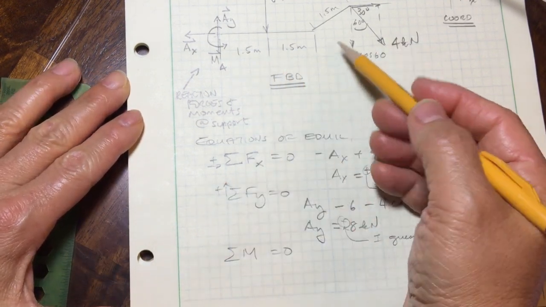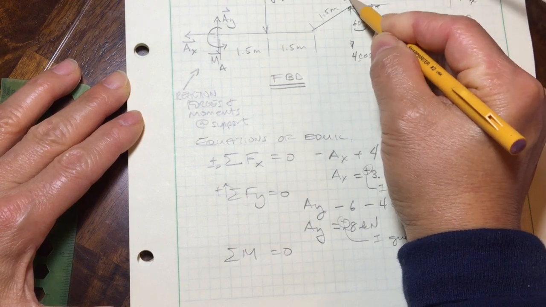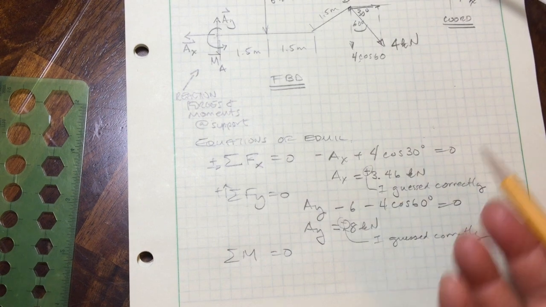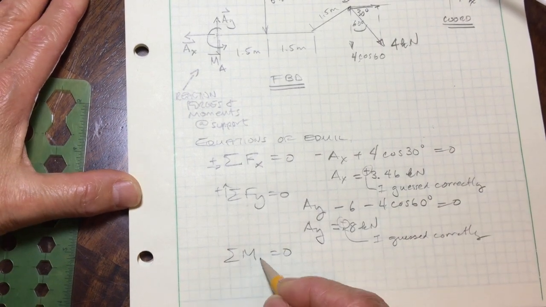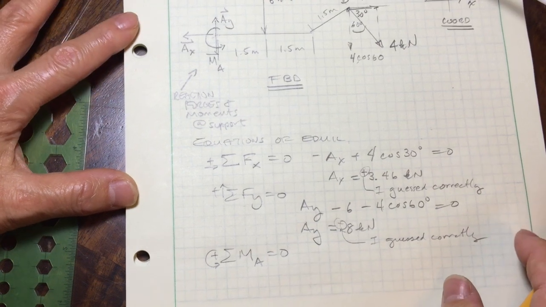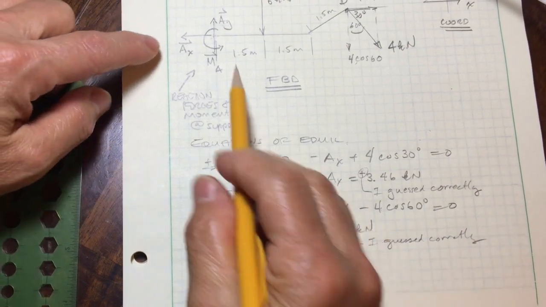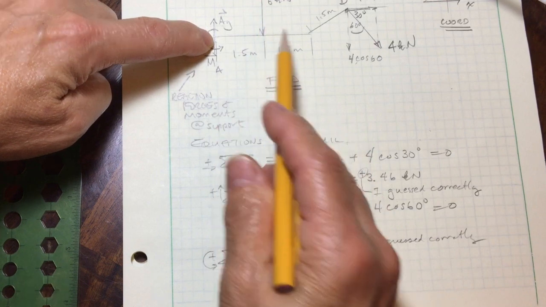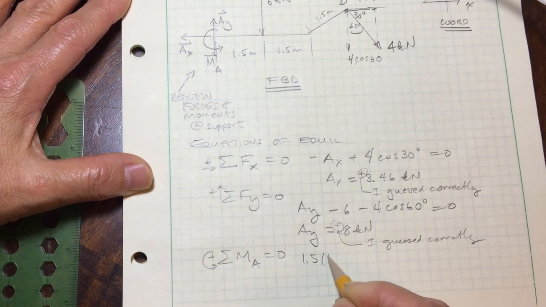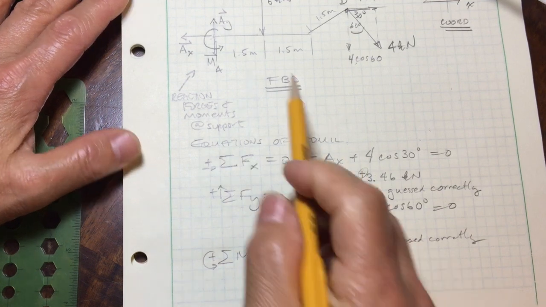For example, you can choose it here, let's say, at B, and calculate the sum of the moments about point B. So the sum of the moments about point A is going to equal 0. So that'll be 1.5 times 6, and that'll be a negative.